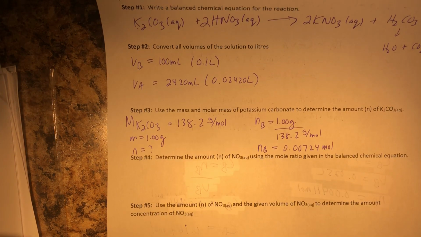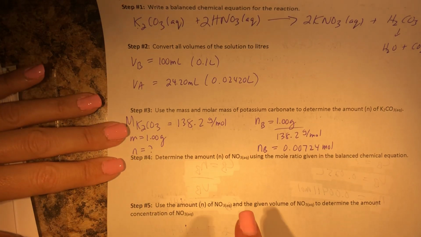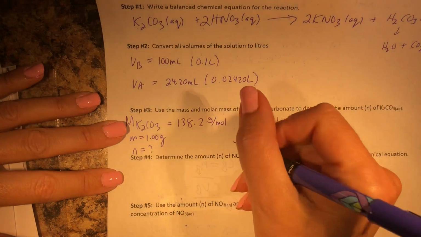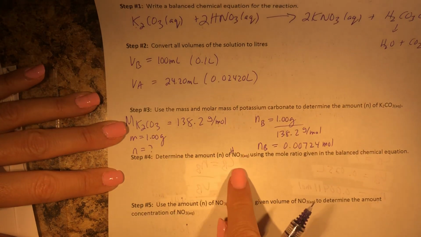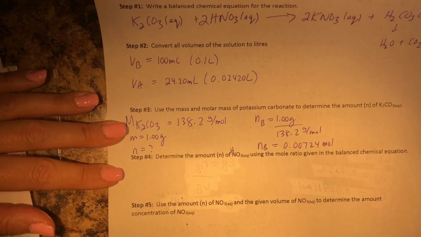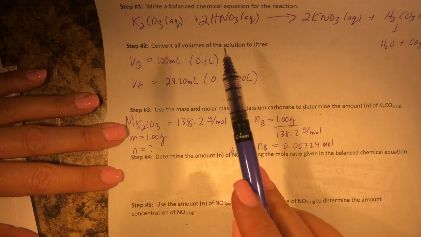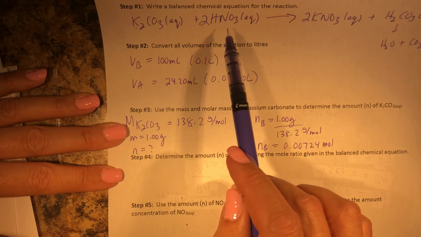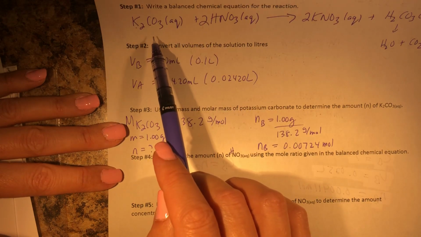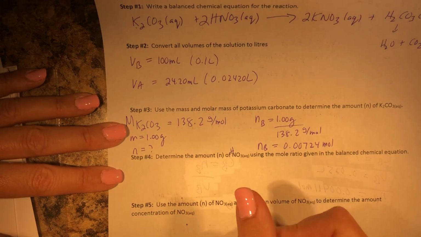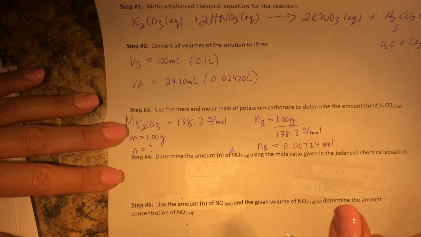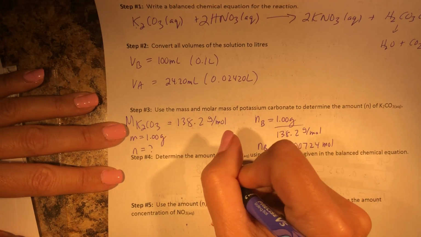Now I have to find the moles of my nitric acid using the mole ratio. So what's my mole ratio? Go back up here: 2 nitric acid to 1 mole of potassium carbonate. I always put what I'm trying to find on the top, just means less math.